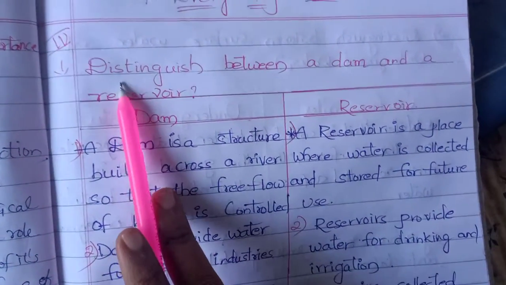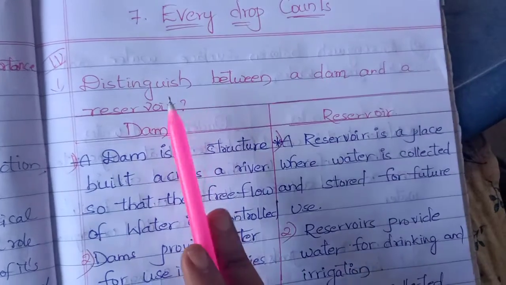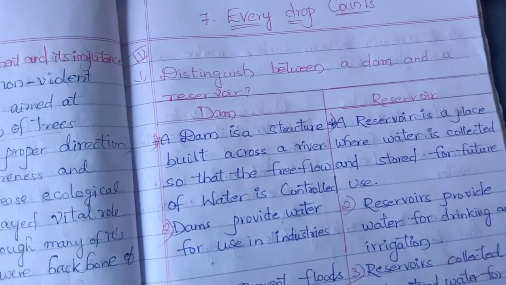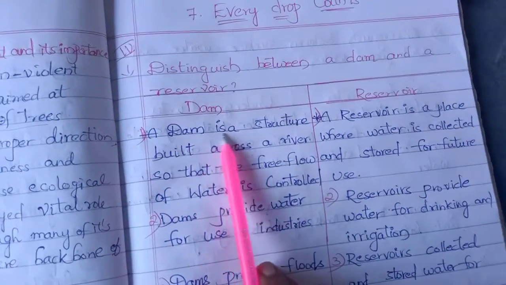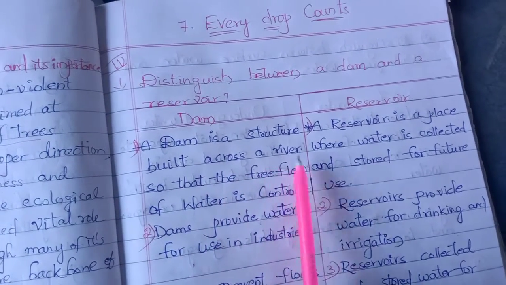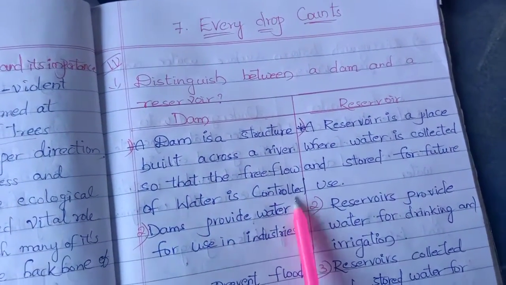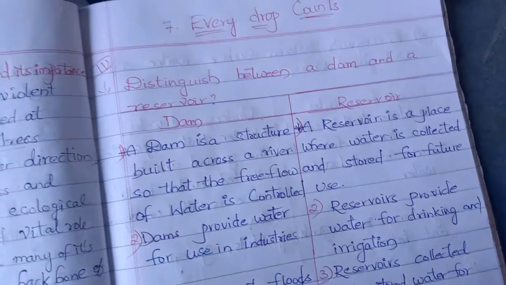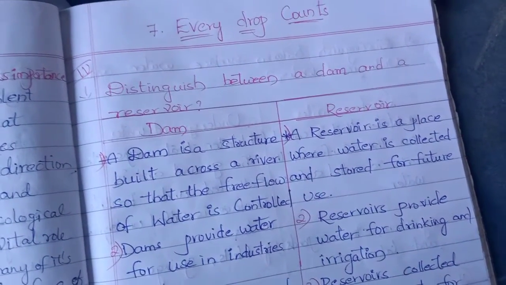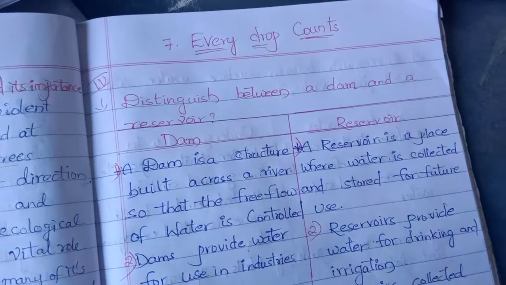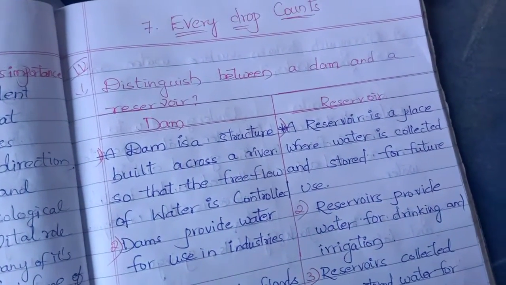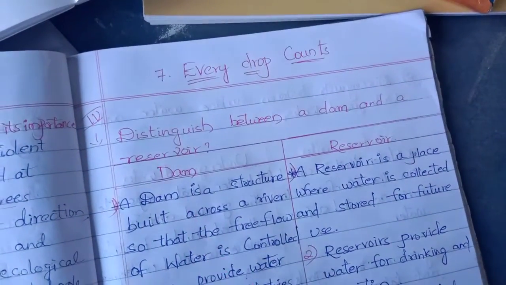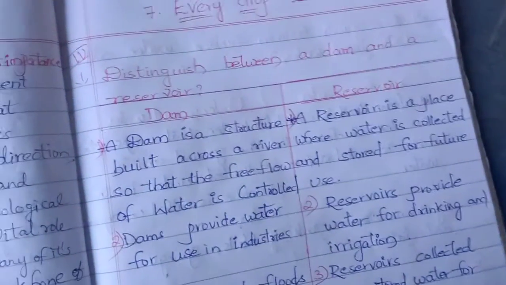Okay, first question. Distinguish between a dam and a reservoir. Here, we have to write the differences between dam and reservoir. What is dam and what is reservoir? A dam is a structure built across a river so that the free flow of water is controlled. We build dams across a river to control the free flow of water. Especially during rainy season, at floods time, the water will be wasted. So that time the dam will store the water for a long time. That is a dam.